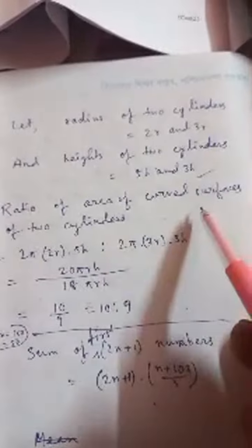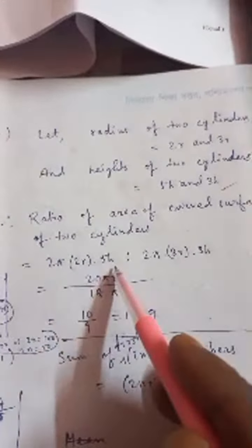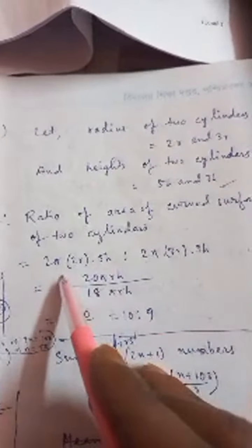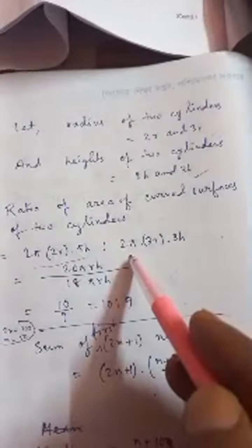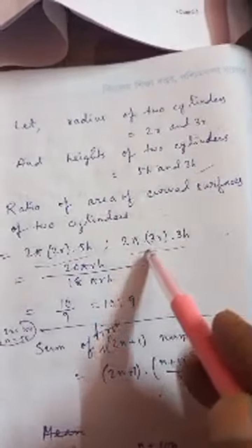Now if we recall the area of the curved surface, this is 2 pi r into the height. So the first circular cylinder's area is 2 pi 2r 5 each, and the second circular cylinder's curved surface area is 2 pi r into height.